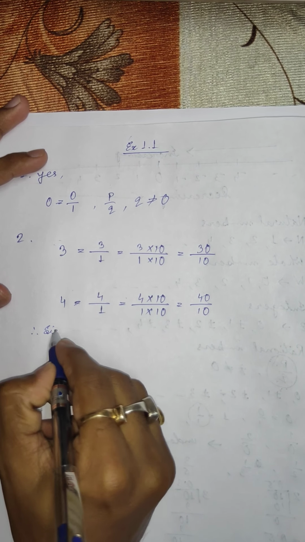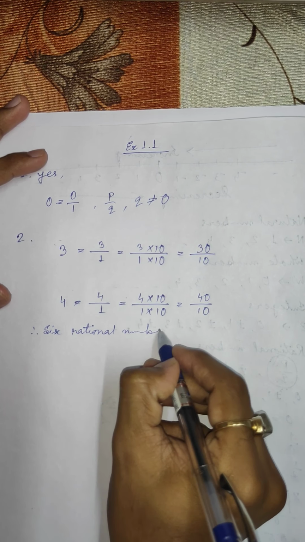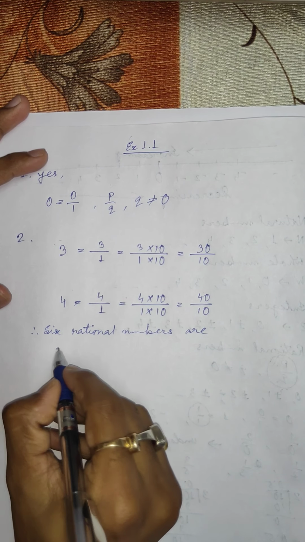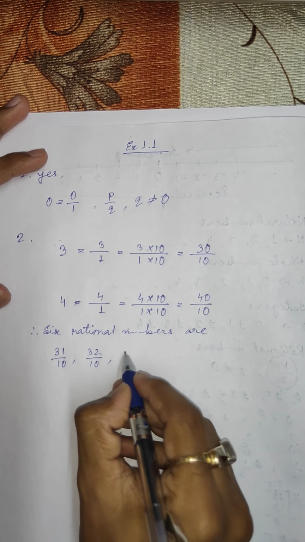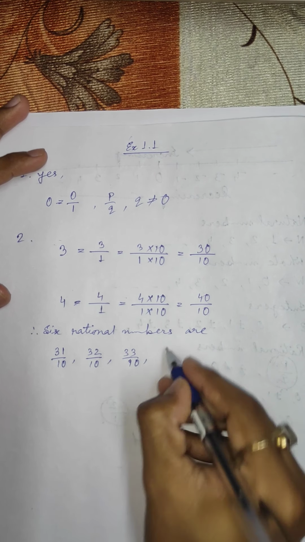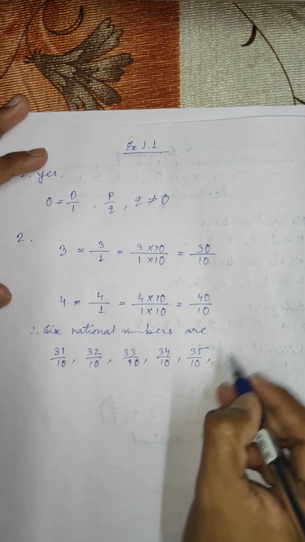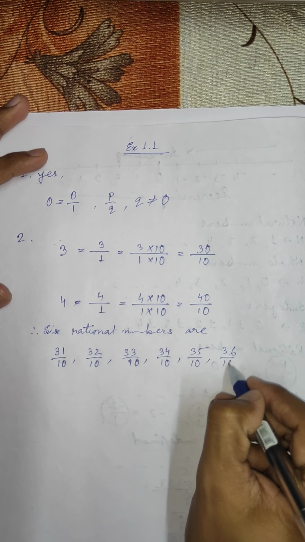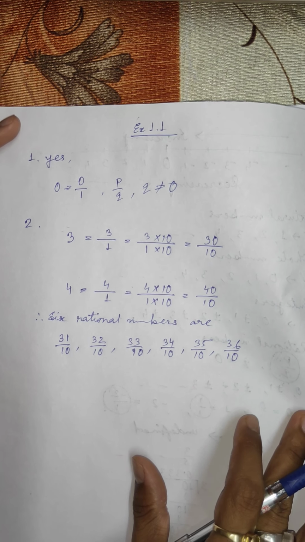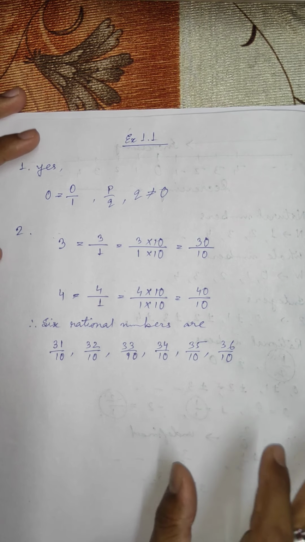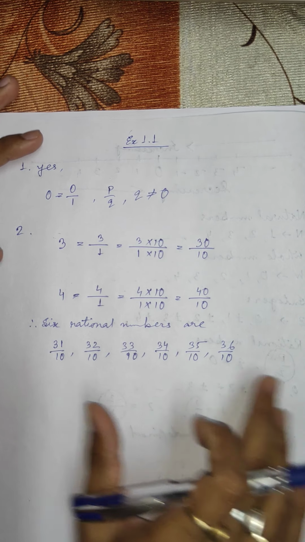Therefore the 6 rational numbers are 31 by 10, 32 by 10, 33 by 10, 34 by 10, 35 by 10, 36 by 10. See, 6 rational numbers are there. Your answer may be different because there are infinitely many, as I already told you, but I have written just these 6.